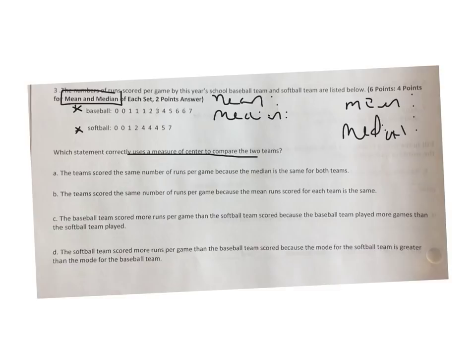Or is it D, the softball team scored more runs per game than the baseball team scored because the mode for the softball team is greater than the mode for the baseball team? So you need to look at your means, your medians, and see which statement most accurately reflects those results.